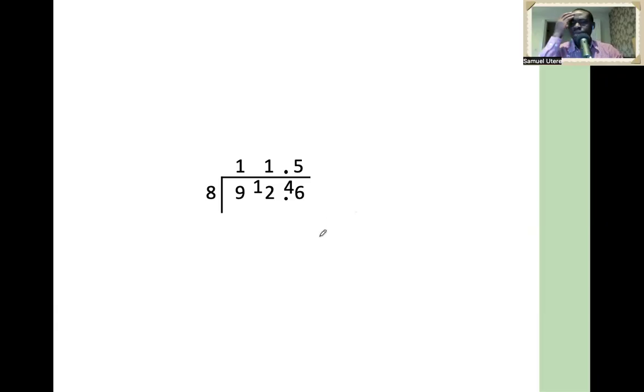So you may be wondering, where do we put that? That is where we need to extend our short division diagram, or what we call the bus stop shelter. You extend it, you put 0, so that you can make use of the remainder. So you put the 6 there. Now 60 divided by 8 is 7. 7 times 8 is 56.